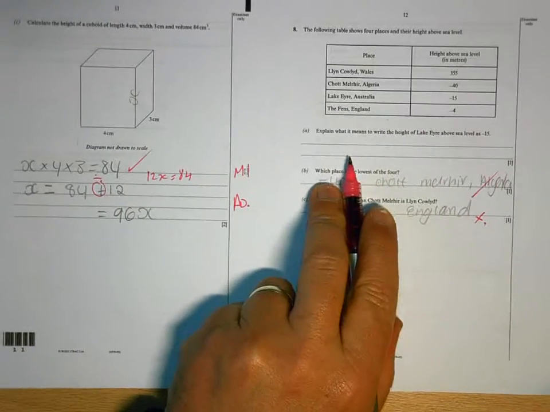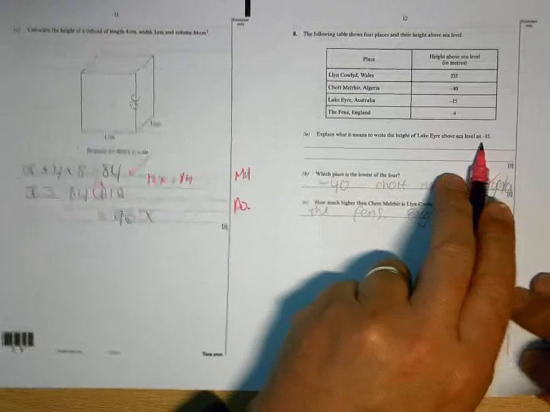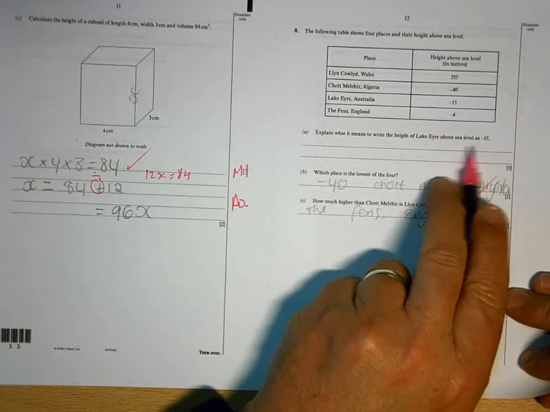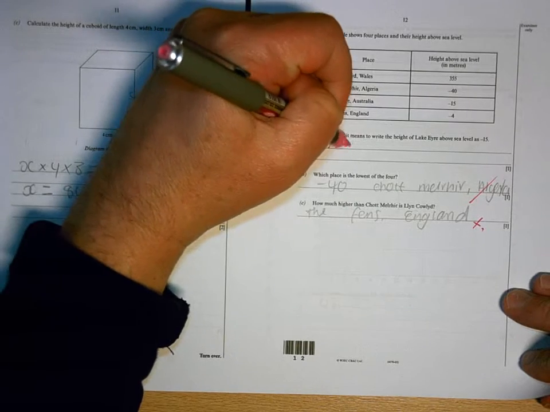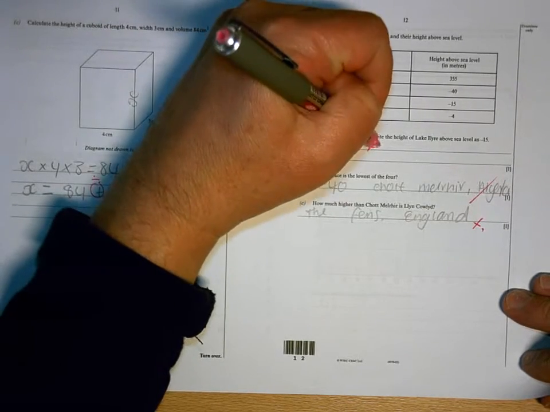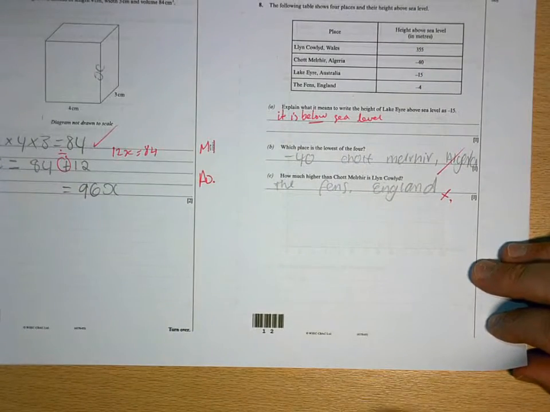Okay, so with this question, what they're looking for you there is to say that the minus 15 above actually means it is below. Okay, so the negative sign shows it's below sea level.